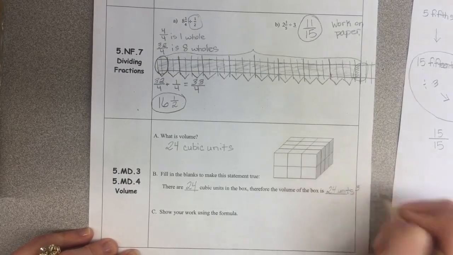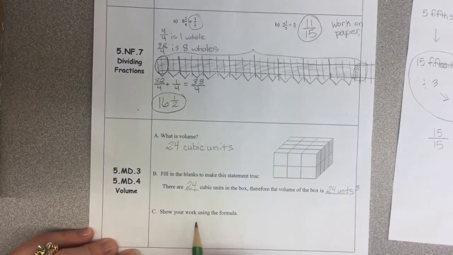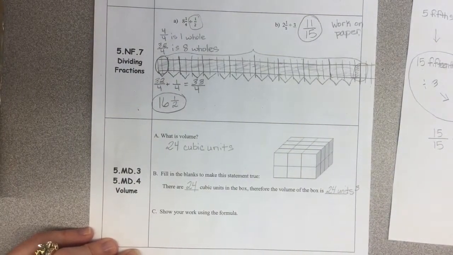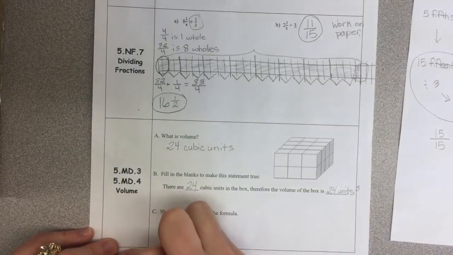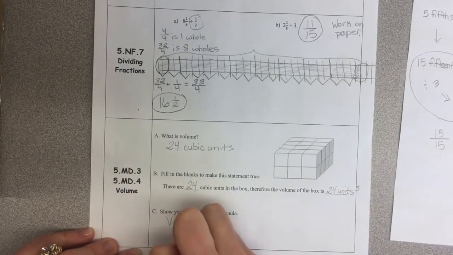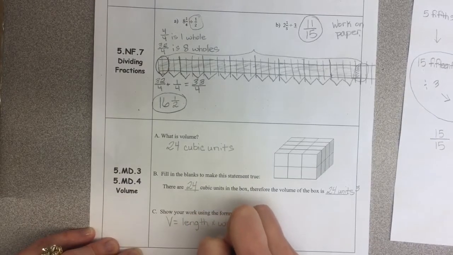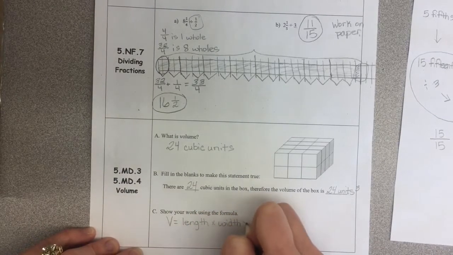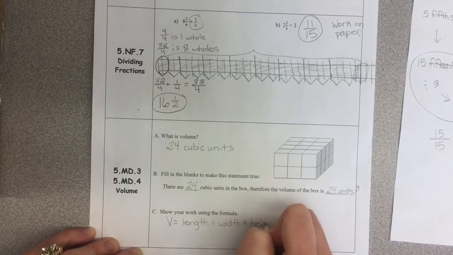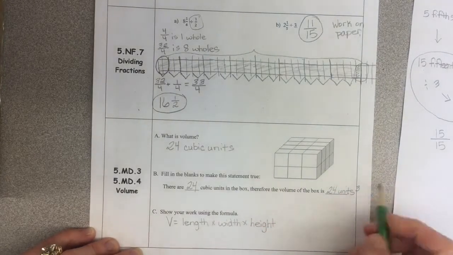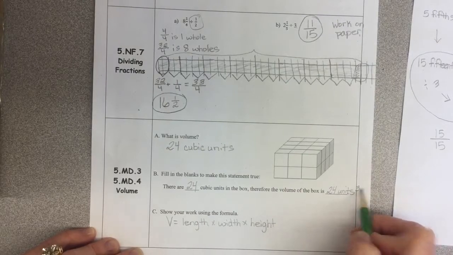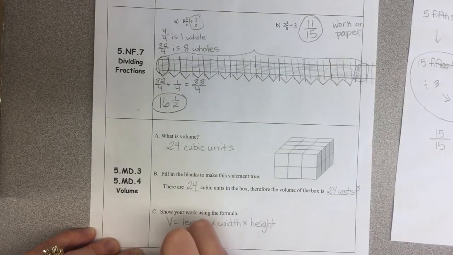Show your work using the formula. Well, for rectangular prisms, we know that the volume can be found by taking the length times width times height. Those are my 3 dimensions. The reason being my units are in cubic units each time we're finding volume.